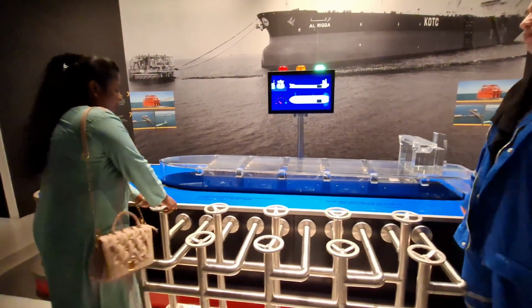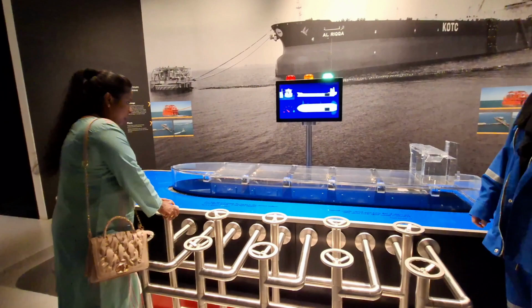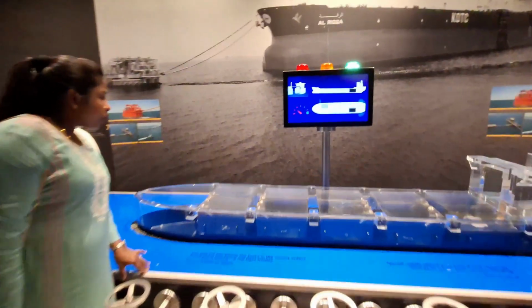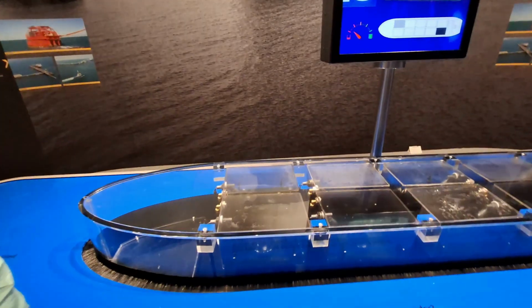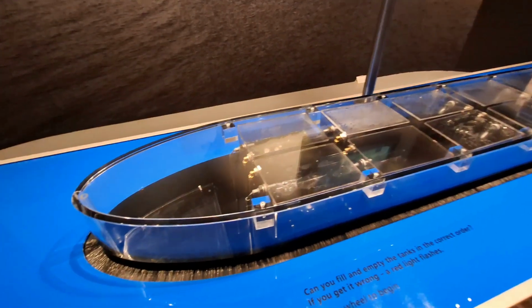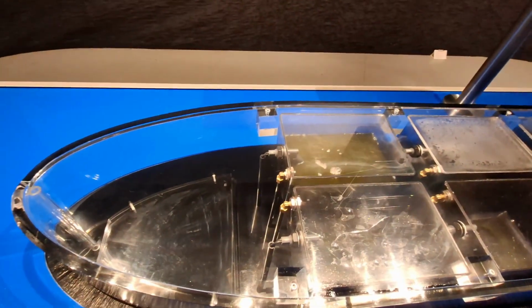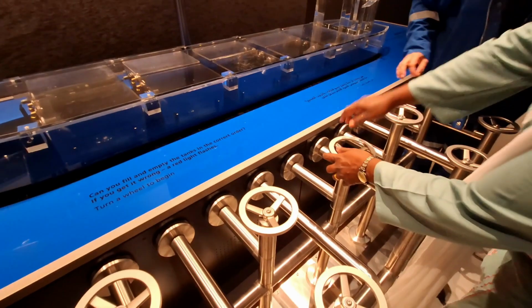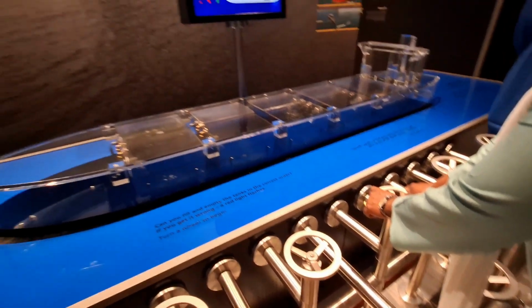Just turn it one time. Perfect. And now you will see it fill up the compartment. When it's done, you will do these two. And the one below it as well.